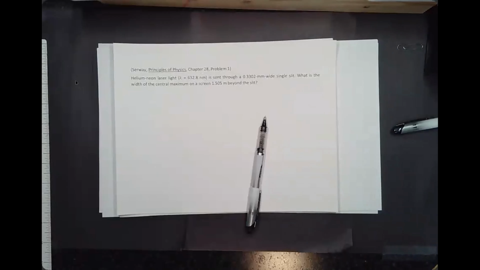So 0.550 times 10 to the minus third meters times 9.98 times 10 to the minus fourth. This is going to equal lambda, although it's not going to be, let's see, times.